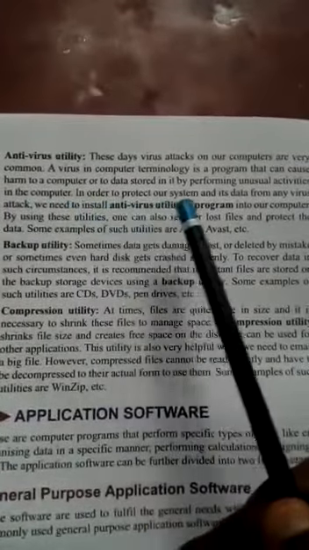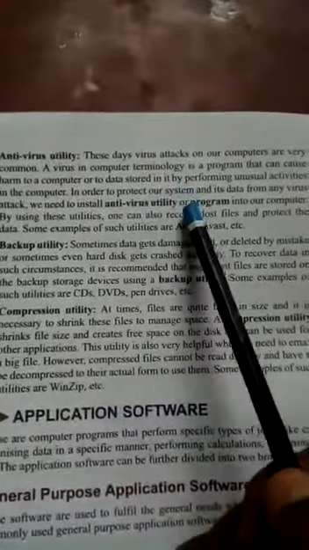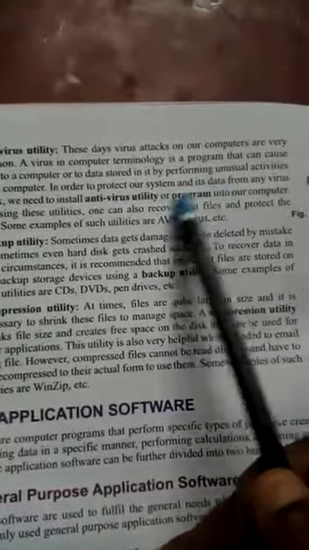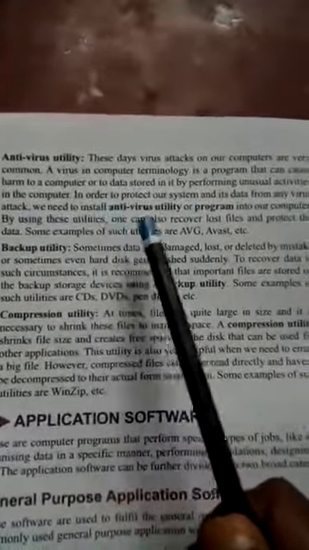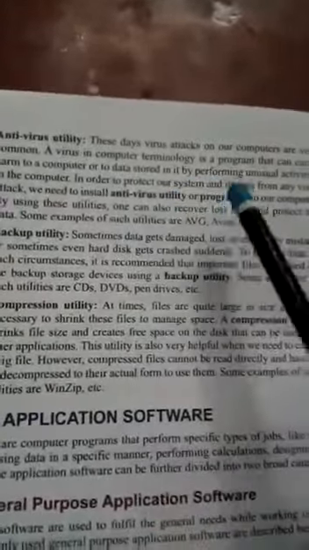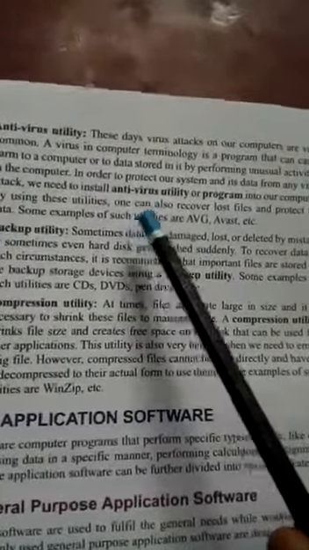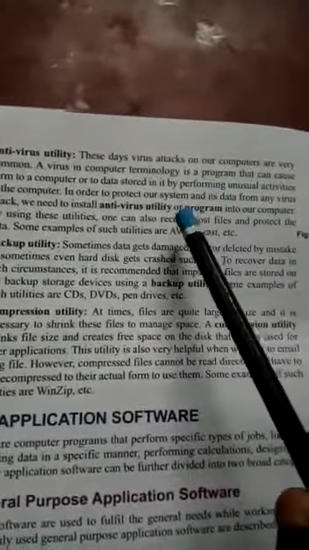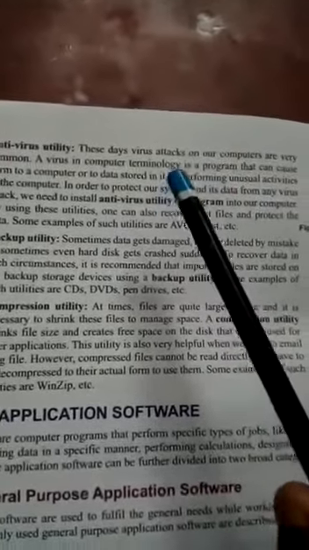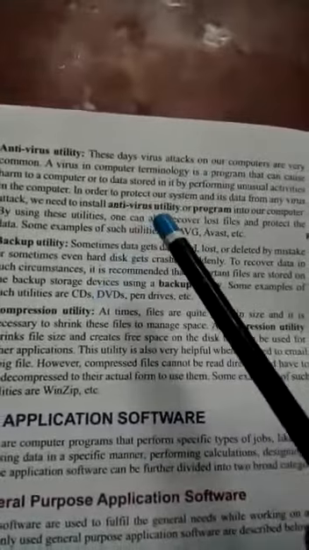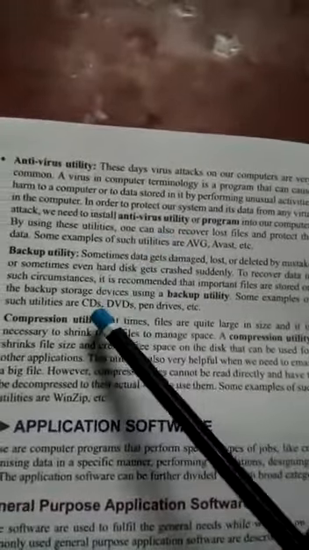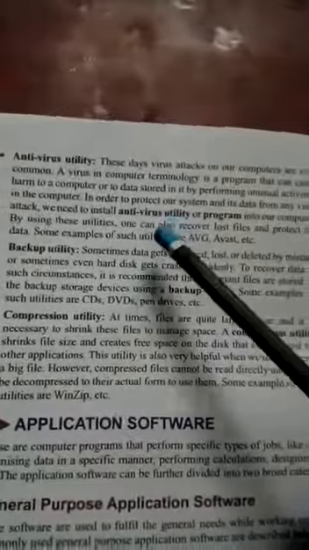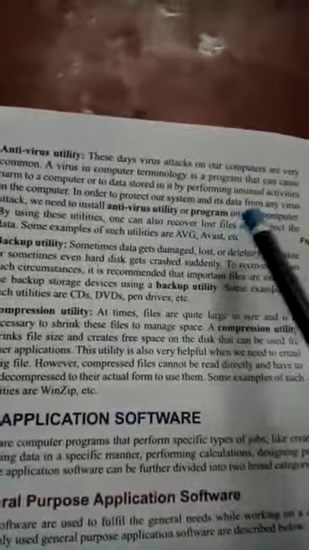In order to protect our computer and its stored data from any virus attack, we need to install an antivirus utility program into our computer. If we install the antivirus program and any virus attack happens, this program will inform us that there is a virus in our computer. Then we can clear the virus.